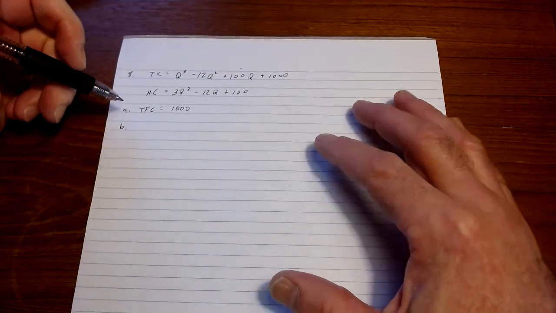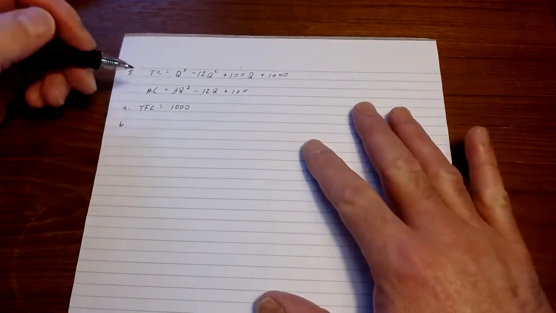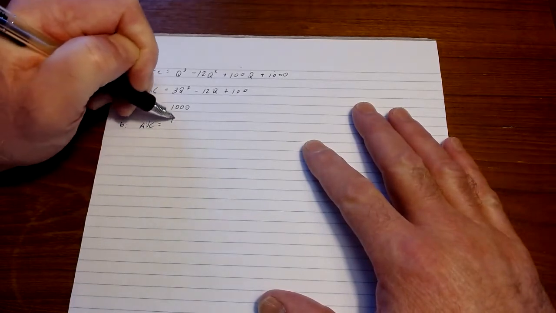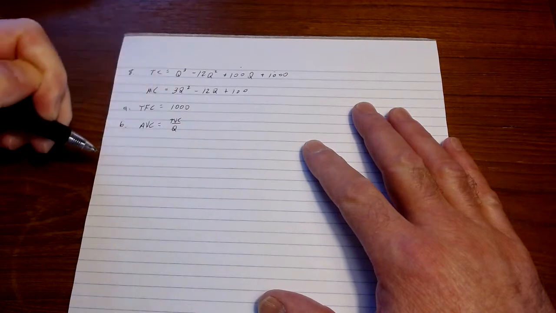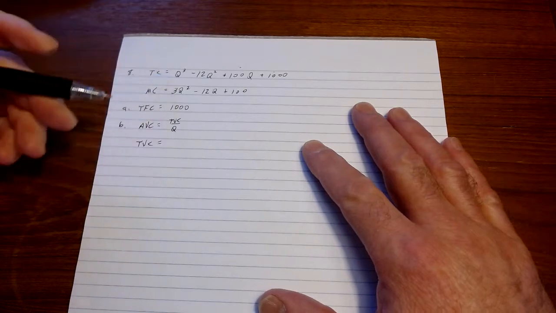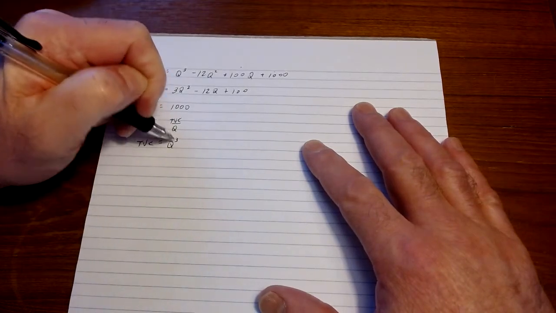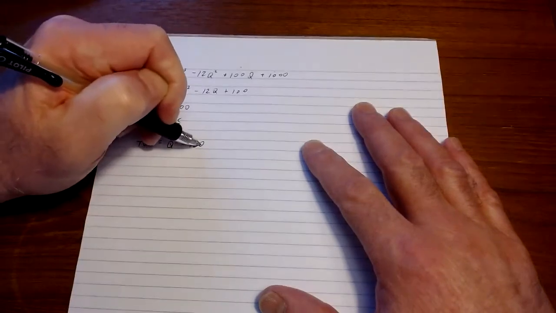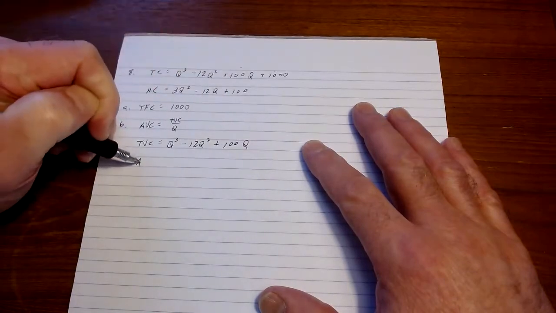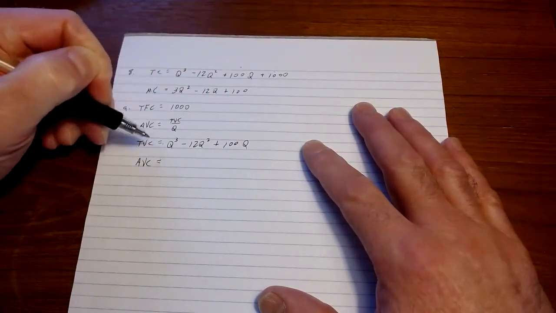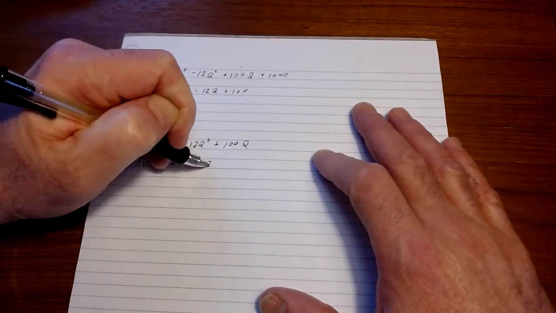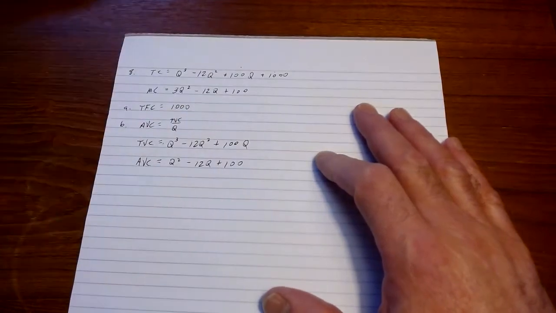Part B asks, what is his short run average variable cost? So average variable cost is going to be total variable cost divided by output. The total variable cost is just going to be the variable elements of total cost. So that's q cubed minus 12q squared plus 100q. The average variable cost then is going to be this divided by q. That's q squared minus 12q plus 100. That's the average variable cost.